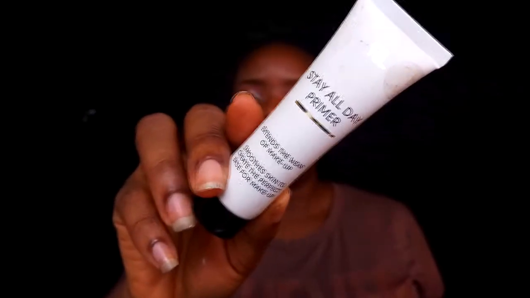I'm just going to apply my primer, which is the PS Stay All Day primer. I'm applying that on major places: forehead, T-zone, chin.